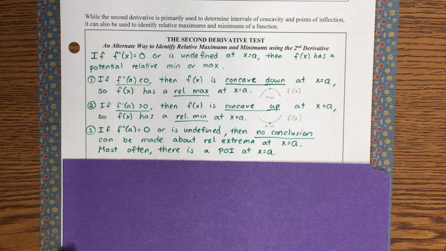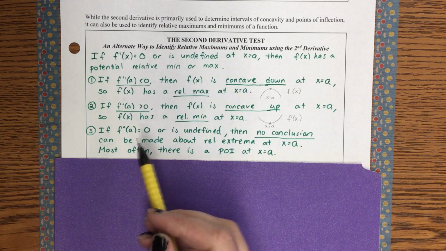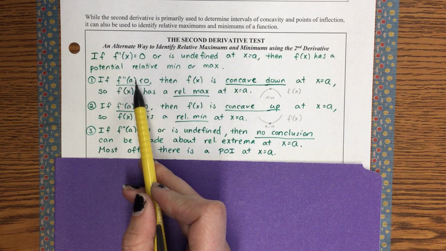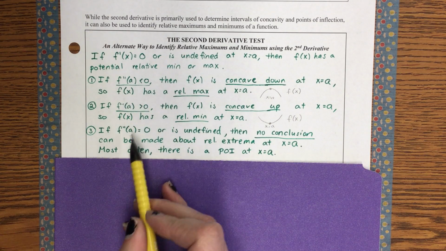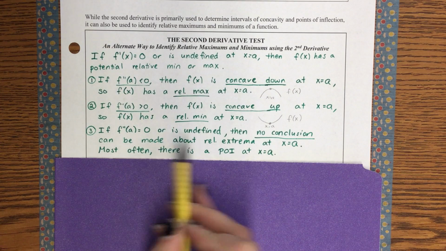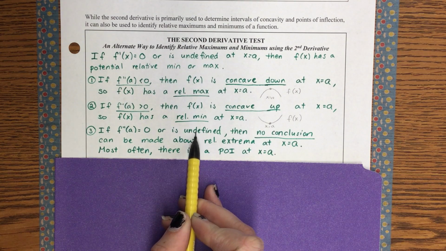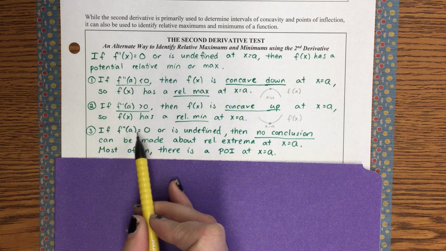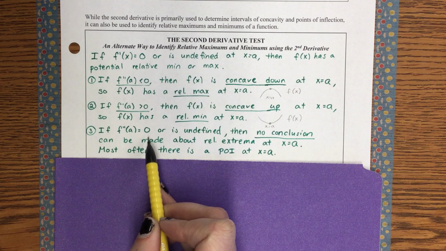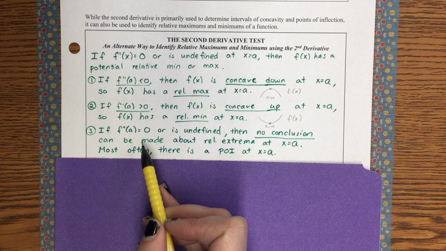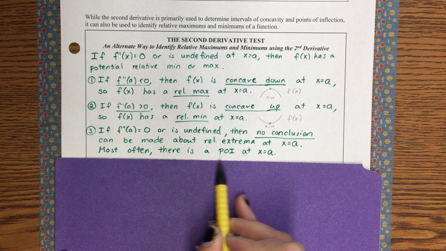Number 3, if f double prime of a equals 0 or is undefined. So that's the third option. We've got f double prime of a is negative, f double prime of a is positive, and then these are the other options if the second derivative is 0 or undefined. What we've been doing so far, where f double prime of a is 0 or undefined, that's where we have possible points of inflection. So that's where this last sentence comes from.